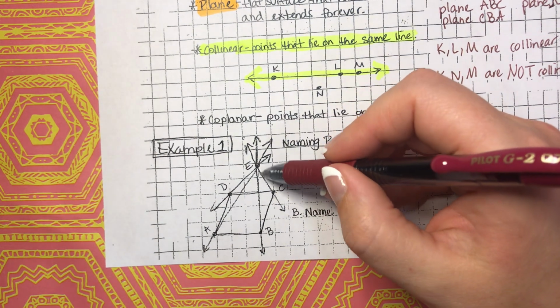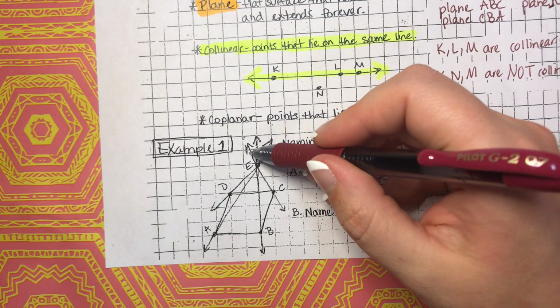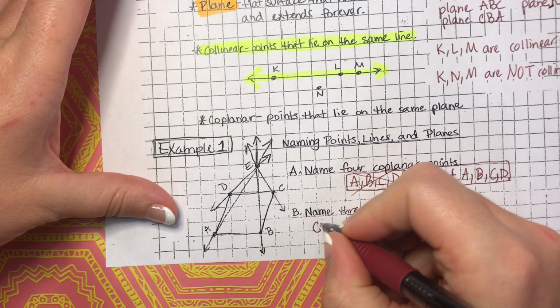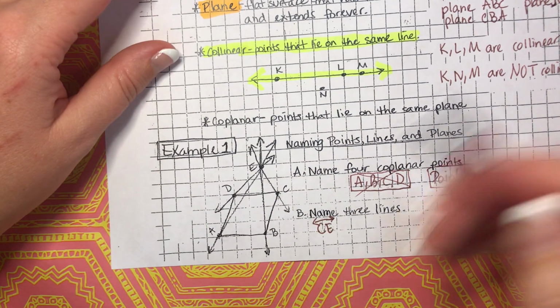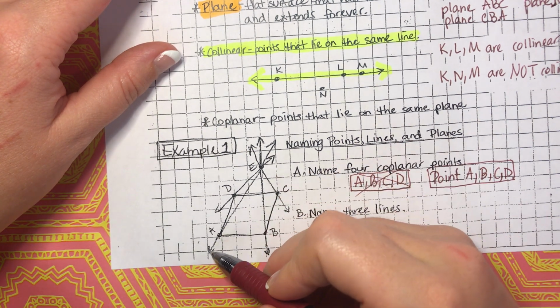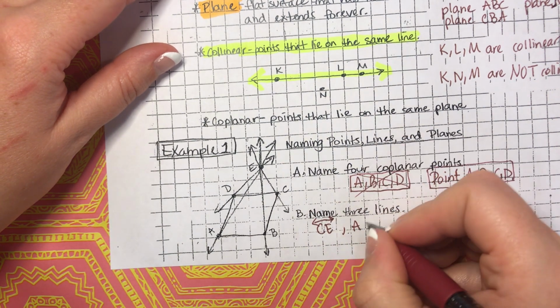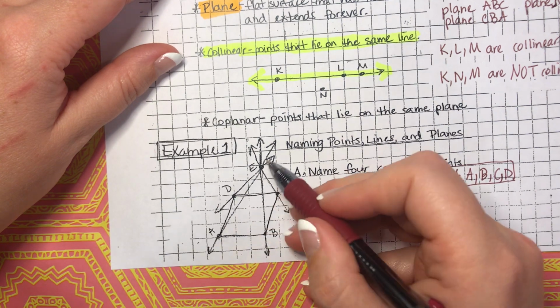However, if we look at EC, look at that. It goes on forever and ever, and it goes forever and ever this way. So I'm going to say CE, that is one line. So I'm going to write CE and make a little line symbol on top. What's another one? What about here? AE. Yeah, it goes forever this way and it goes forever and ever that way. So AE would be another line that goes forever and ever in each direction.